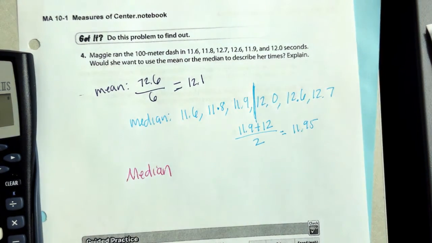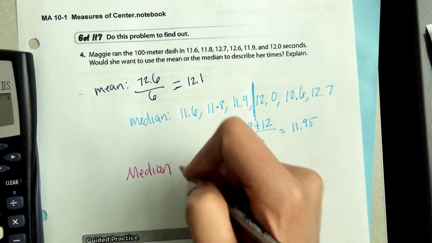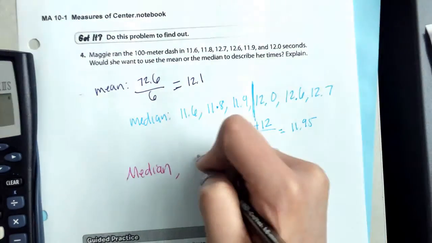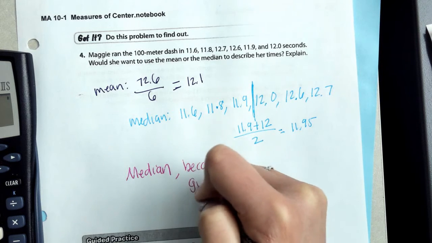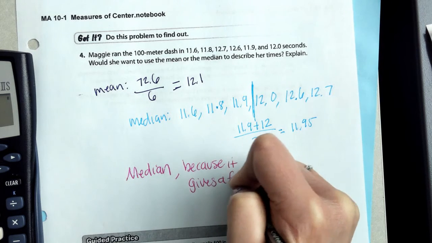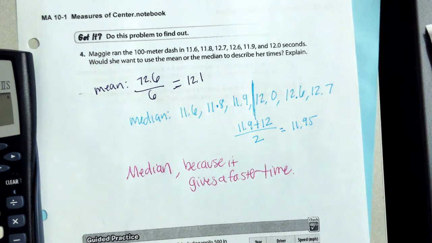Usually when you're running to win a race, you want the quickest time. The quickest time is the smallest number. So we're going to do the median because it gives a faster time. Okay, median because it gives a faster time.